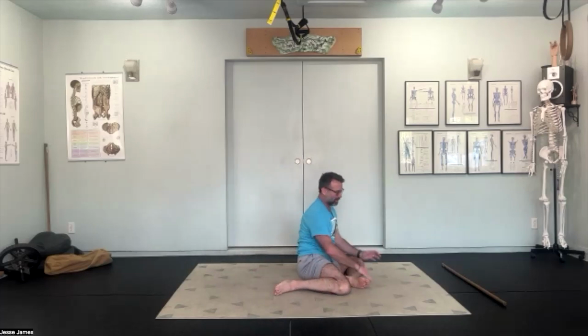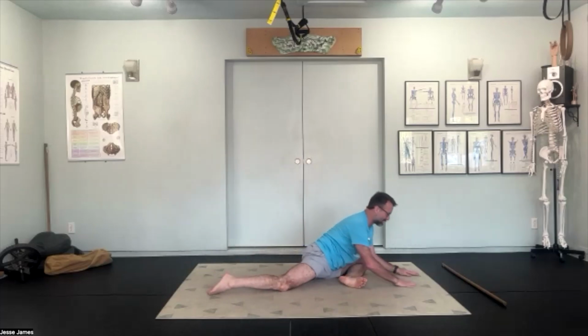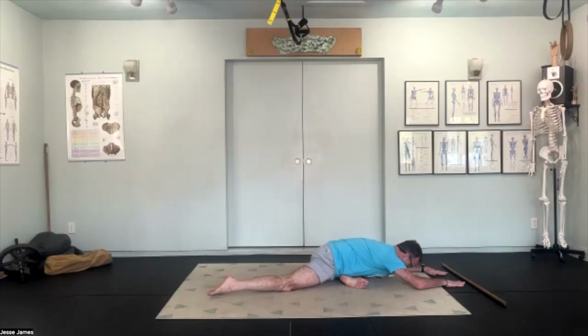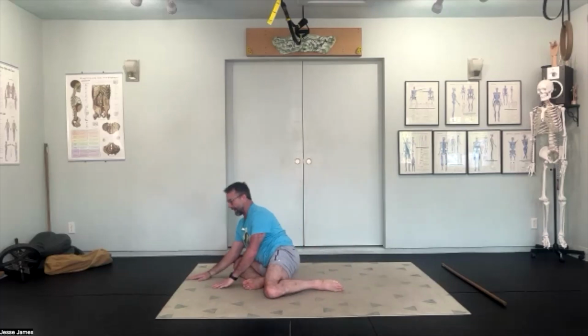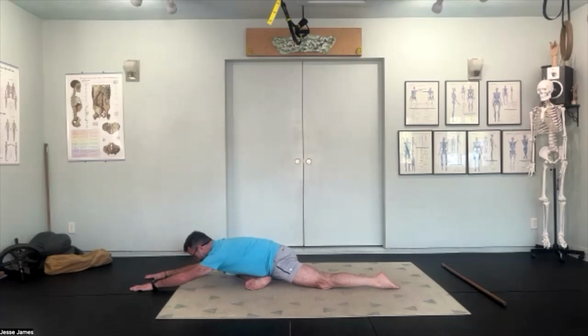Although at this point, I am less concerned about getting into that end range pose as I am with all the information of what we're learning as far as what is different on the right side compared to the left side? And how can we get those to balance out a little bit more?